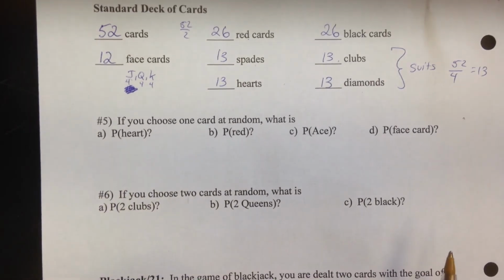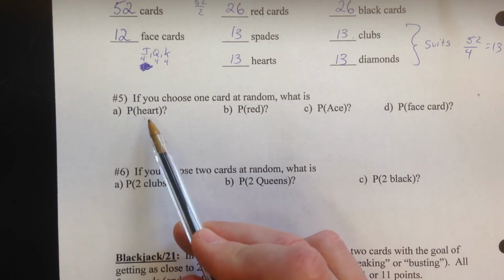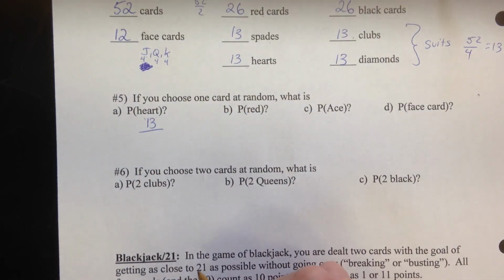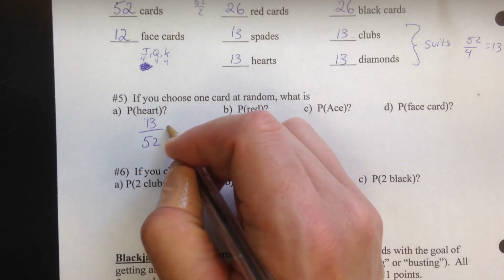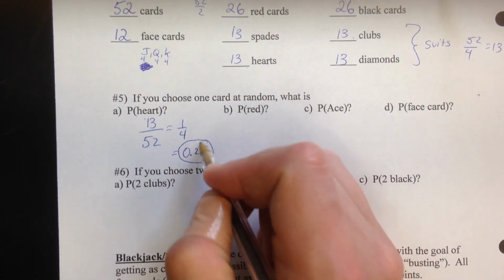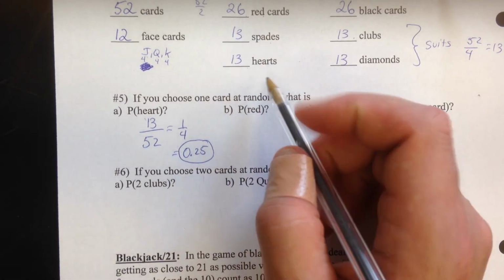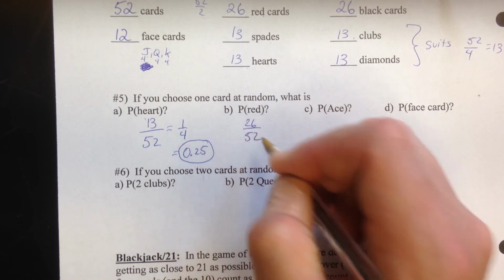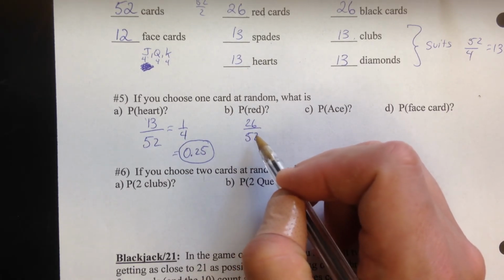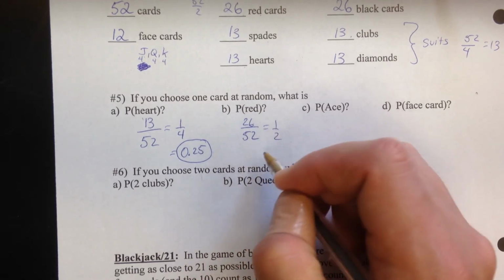Okay, so let's see if we can do number 5 here. If you choose one card at random, what is the probability of a heart? Well, 13 hearts, that's the number of ways to be successful, out of a total of 52 cards, and that actually reduces to 1/4 or 0.25, 25%. What's the probability of a red card? Well, we have 26 red cards out of 52. So the probability of a success divided by the total number of outcomes. The number of ways to succeed divided by the total number of outcomes. That's 1/2, which is 0.5.